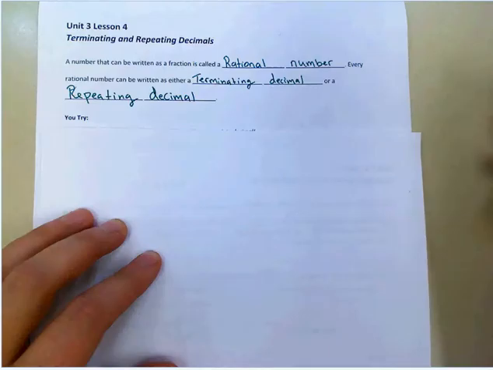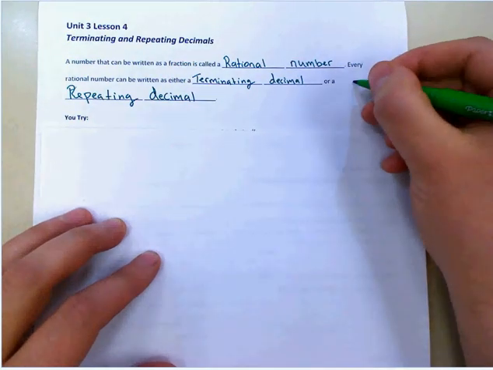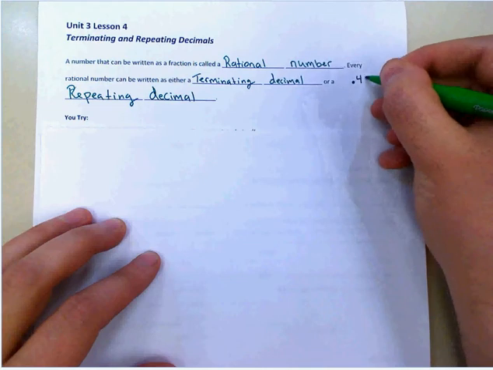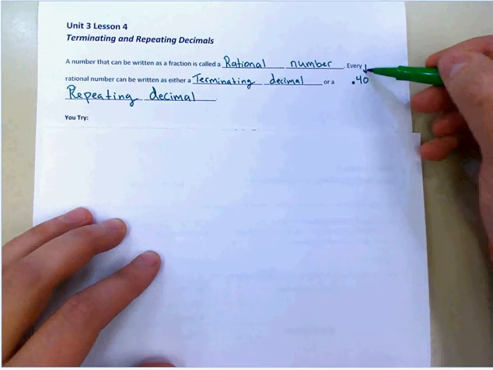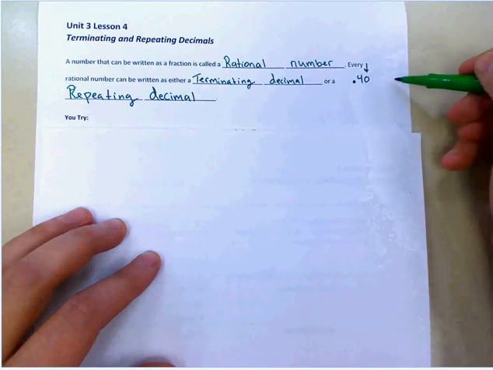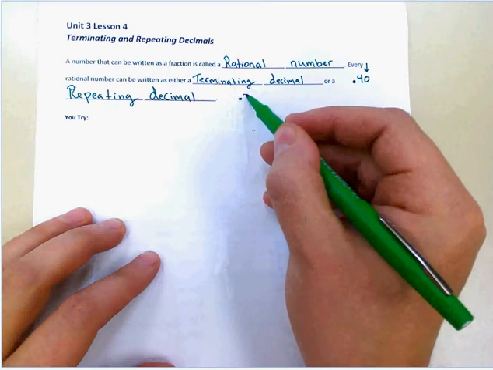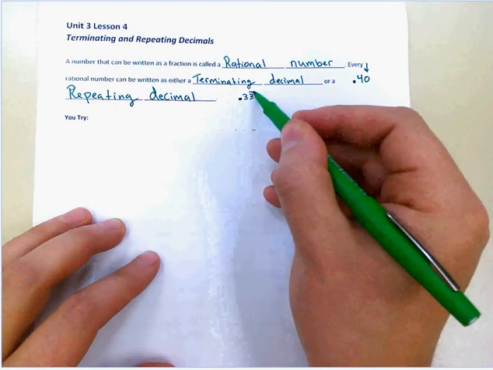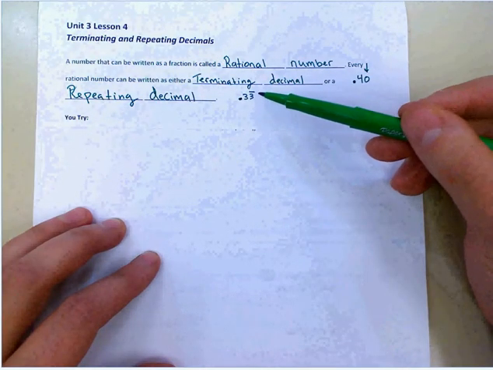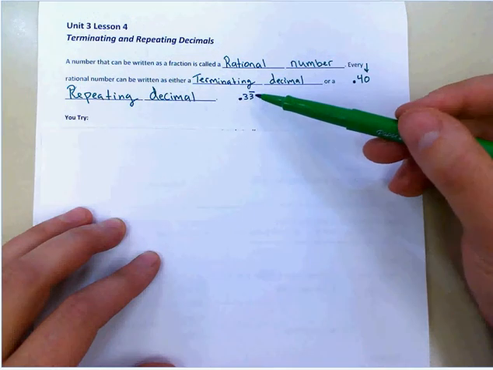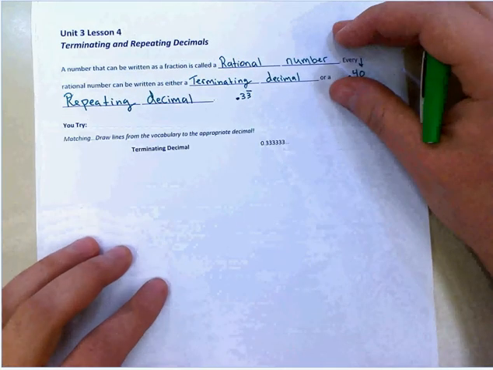So for example, a terminating decimal is something along the lines of 40 hundredths, meaning that it has a stop point. 0 would be the only thing that's going to repeat from there. A repeating decimal is something like 1/3, which is 0.33 repeating. Okay, and that little line above it is bar notation, saying that that number is going to continue to repeat over and over and over and over again. Now we find that a couple different ways.